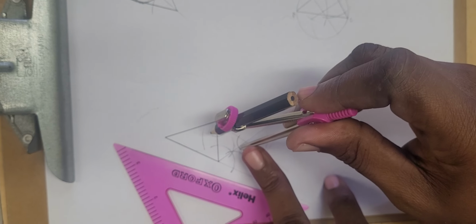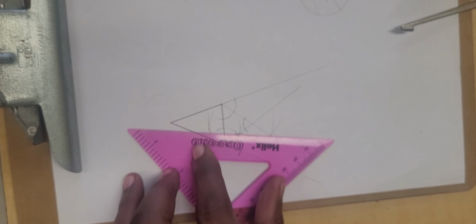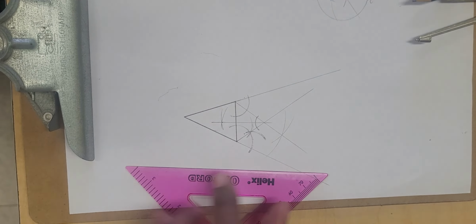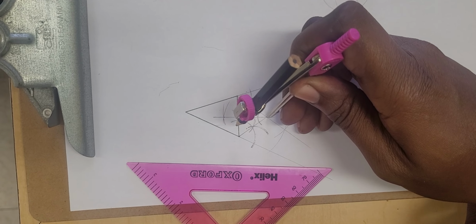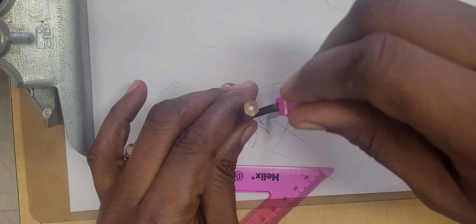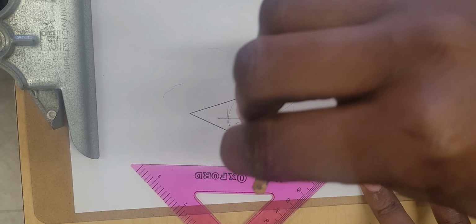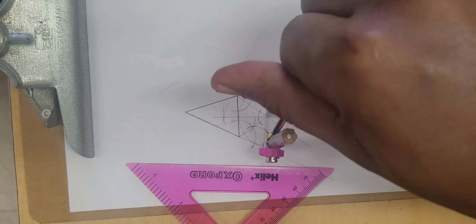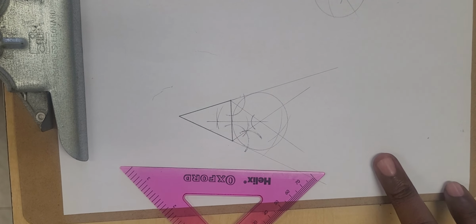So we bisect that angle, and then that will tell us where the circle actually touches the side of that line. So once we open to that, our circle should touch the 3 points. So this one is called Escribe.